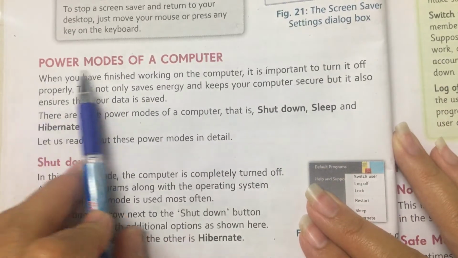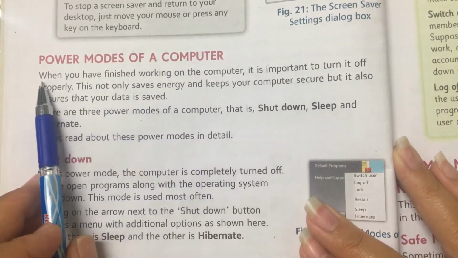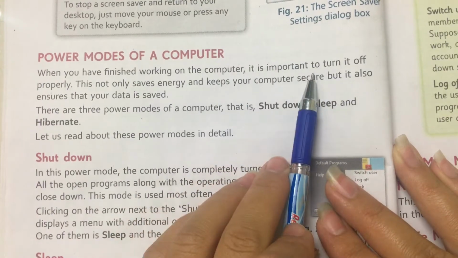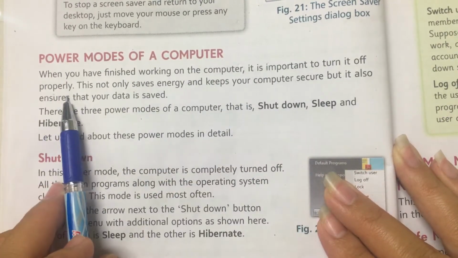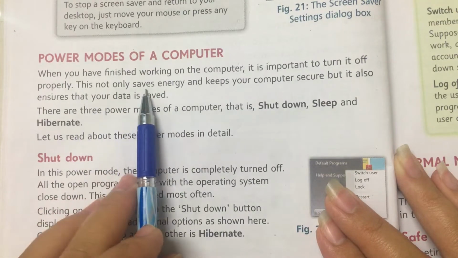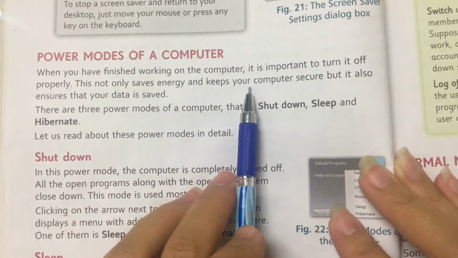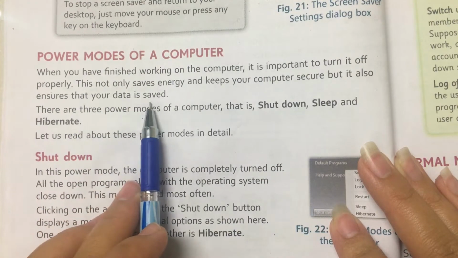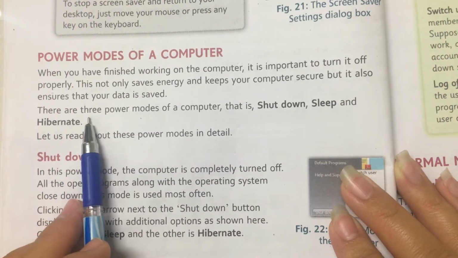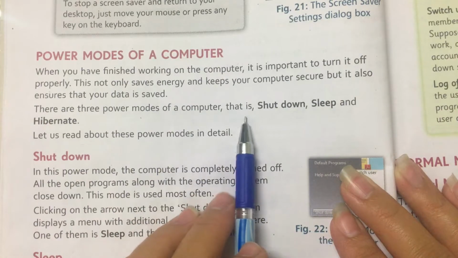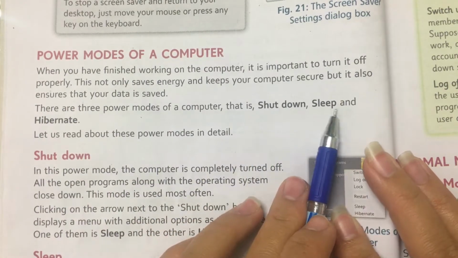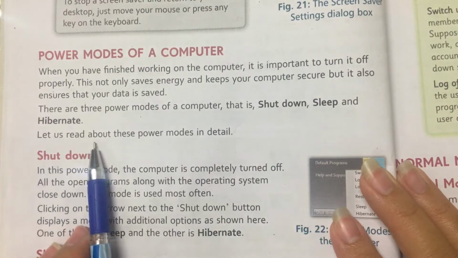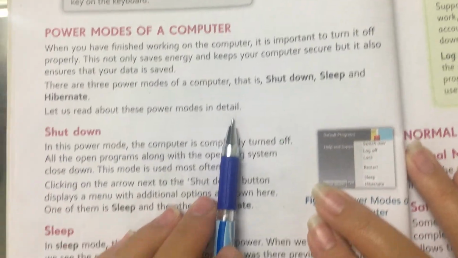Now, the power modes of a computer. When you have finished working on the computer, it is important to turn it off properly. This not only saves energy and keeps your computer secure, but it also ensures that your data is saved. There are 3 power modes of a computer, that is, shut down, sleep, and hibernate. Now let us read about these power modes in detail.